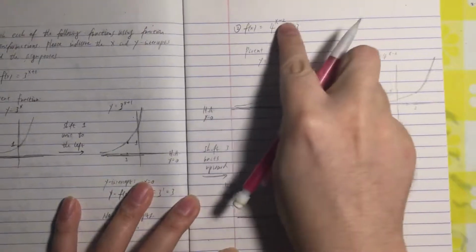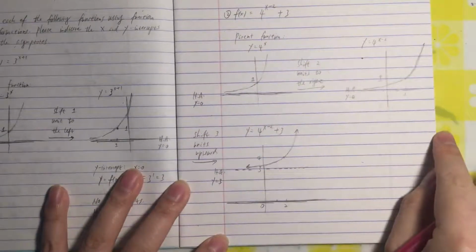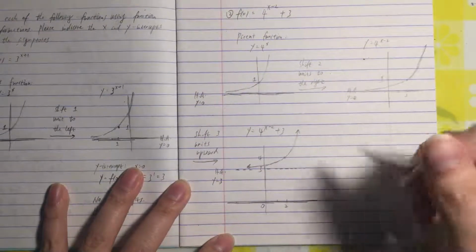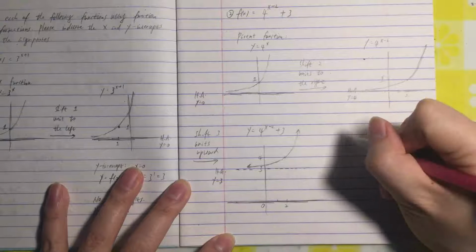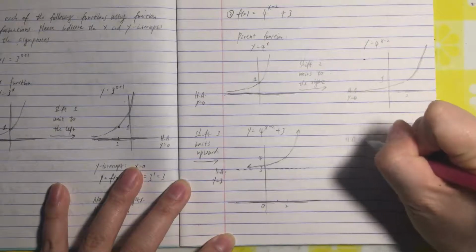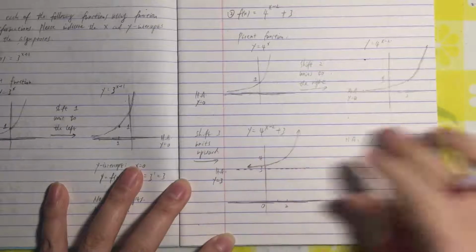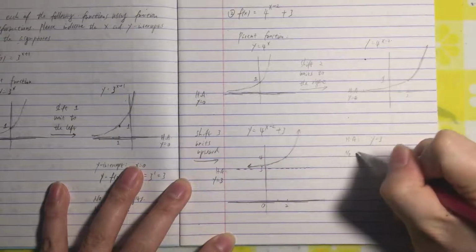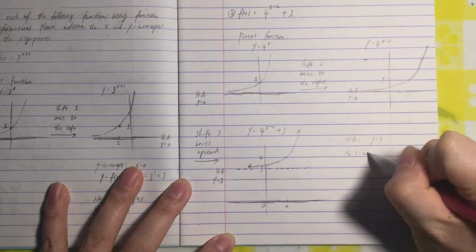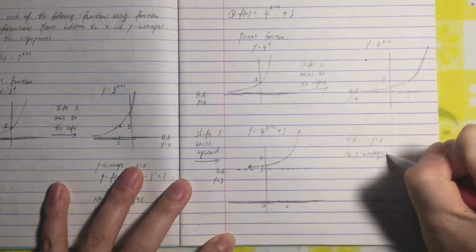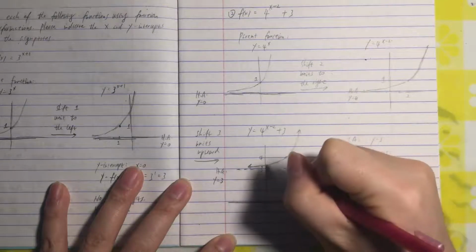And this is function f. In this graph, we can see that the horizontal asymptote is y equal to 3. There are no x-intercepts. There is a y-intercept here.